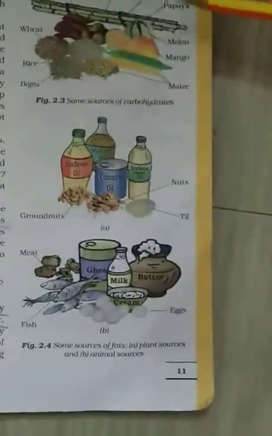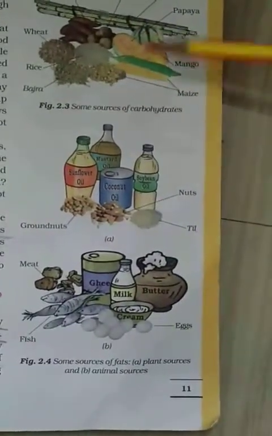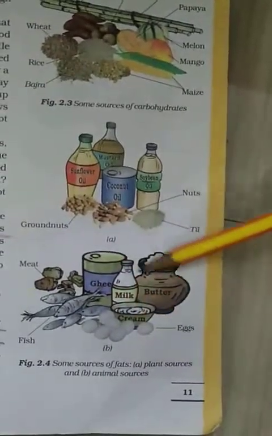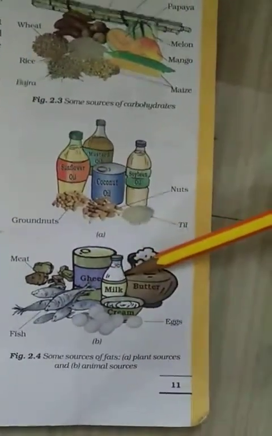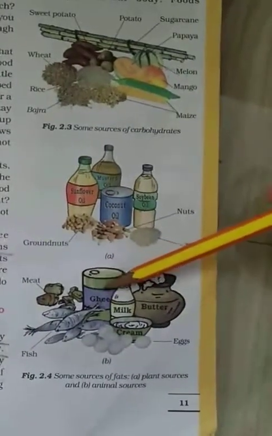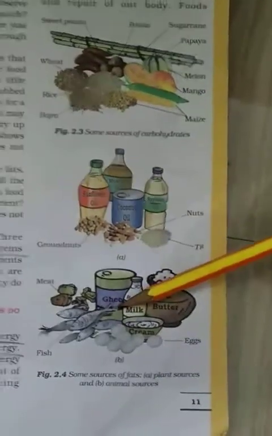So here you can see that these are the plant products. These are also plant products, and these are the animal products. So as we have already studied, there are two sources of food, that are plants and animals.